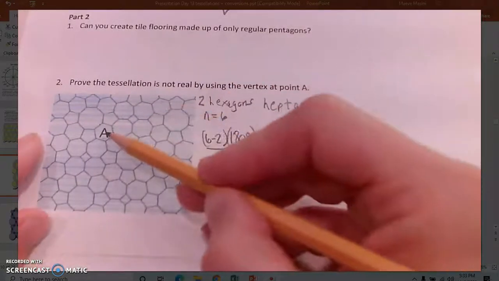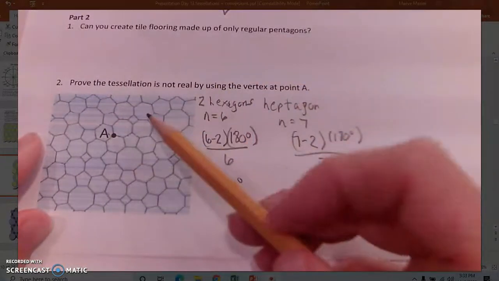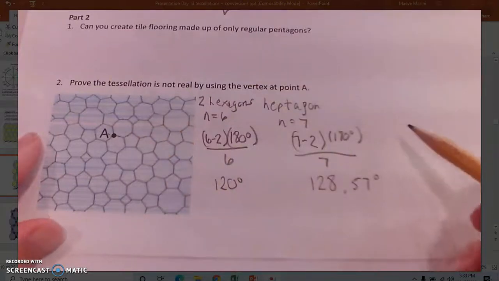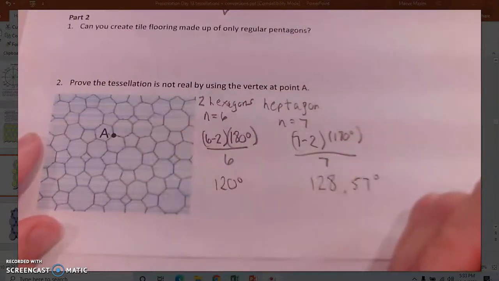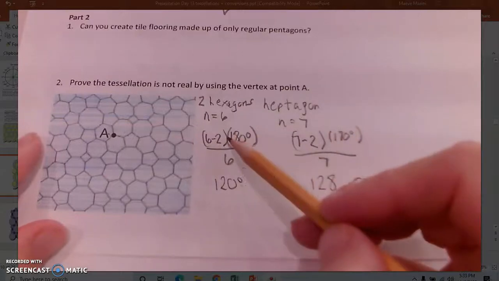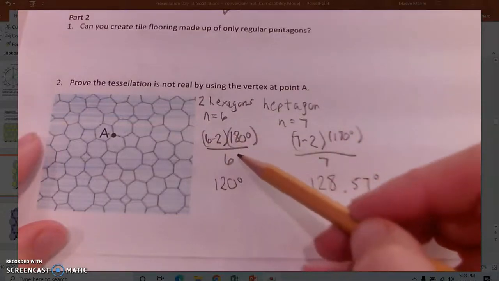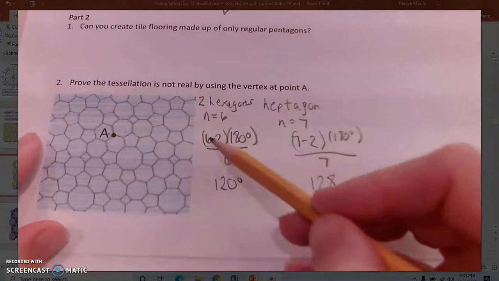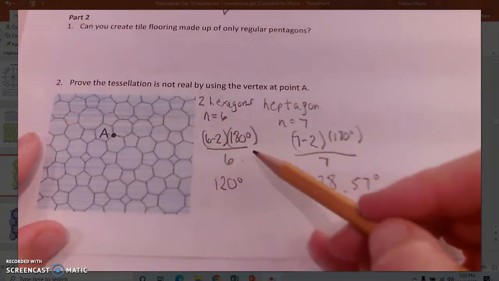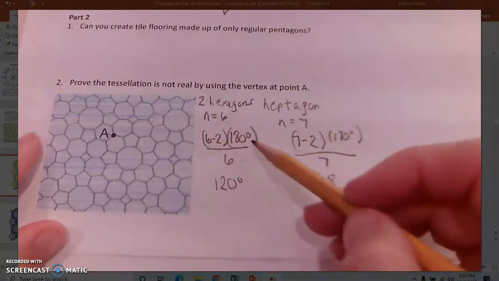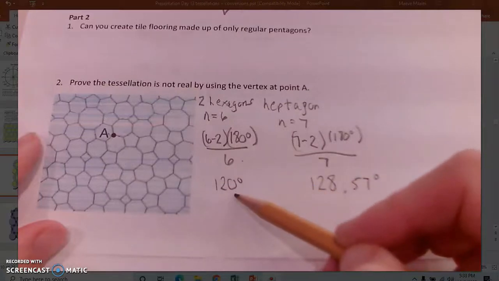So what I have here are 2 hexagons, I counted up the sides, and 1 heptagon coming together in what appears to be a tessellation, right? So I do my n minus 2 times 180, and I'm going to divide by the number of sides. So that's where this is coming from. N is 6 for the hexagons. We just did this one, so it saved you time. I did it for you. That I should get 2 angles that are at 120 degrees, okay?